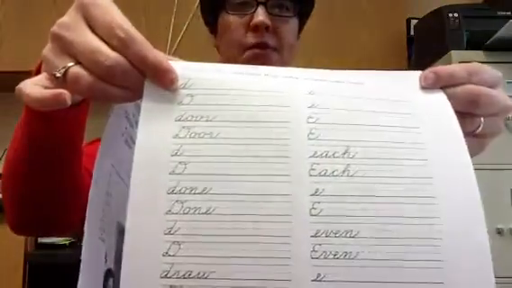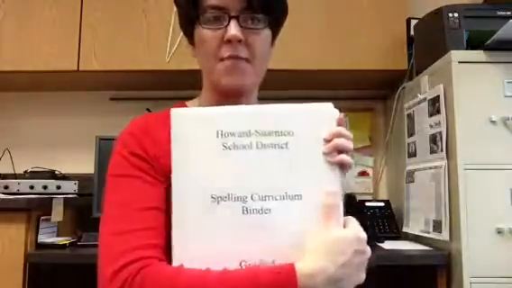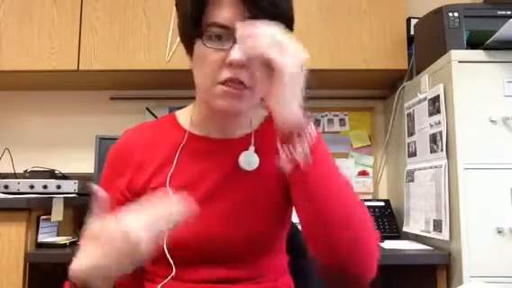some high-frequency words. Those high-frequency words come from a list from our Howard Swamico spelling binder, and they start from kindergarten and they go up. So kindergarten words that you might know would be the, of, and, to, in, is, you, that, and it. And what I did was I took all the high-frequency words and I split them up A, B, C, D for kindergarten through 4th grade, and then I put them into those packets.